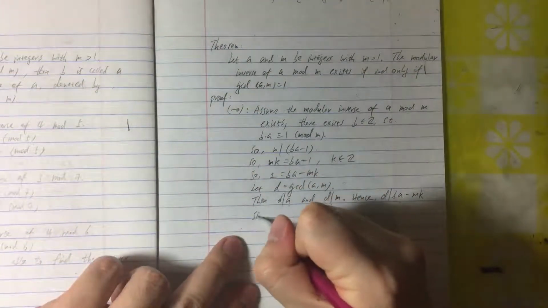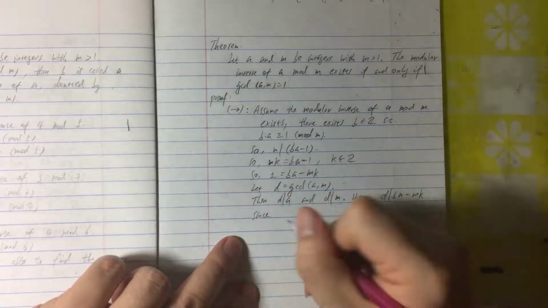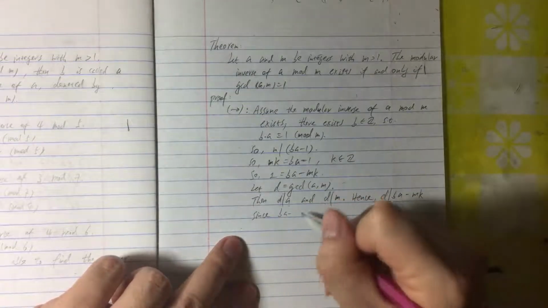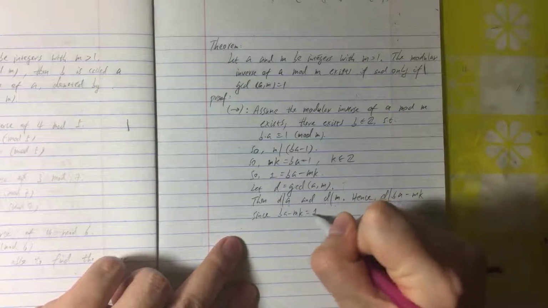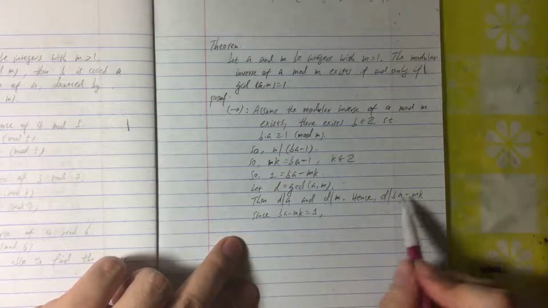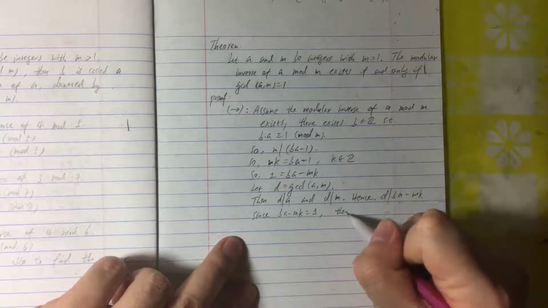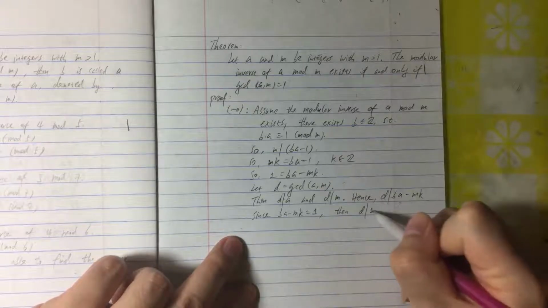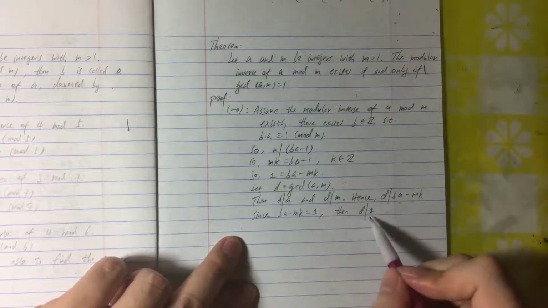Since BA minus MK is 1, we have D divides 1. So D is a factor of 1.